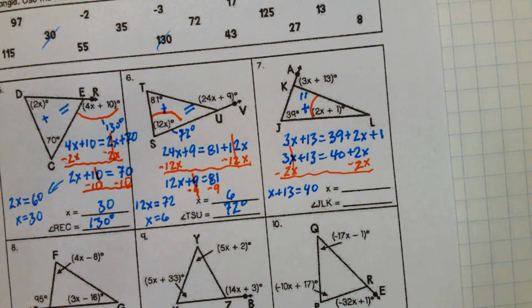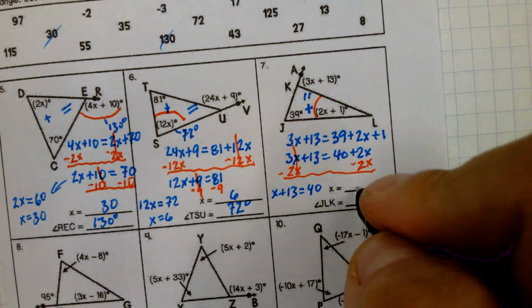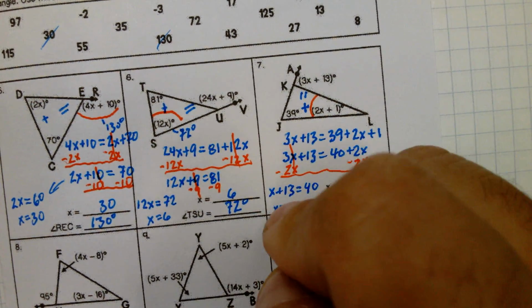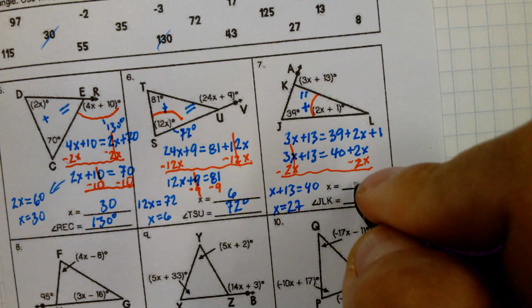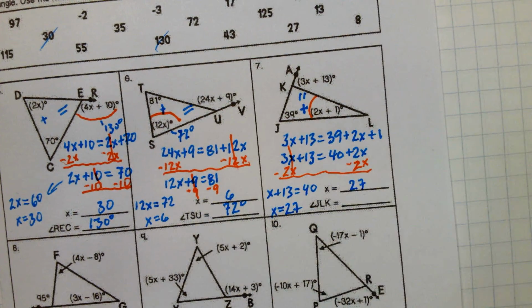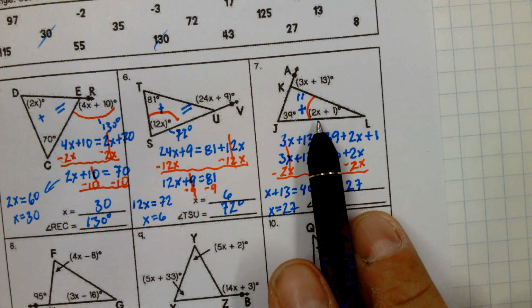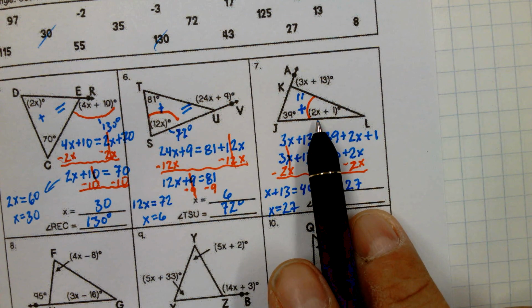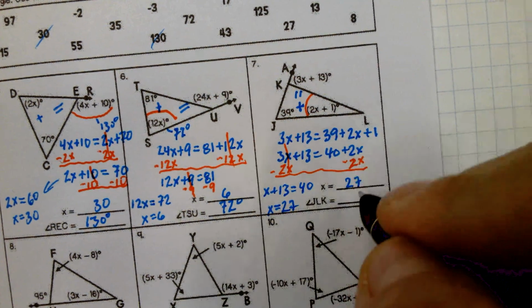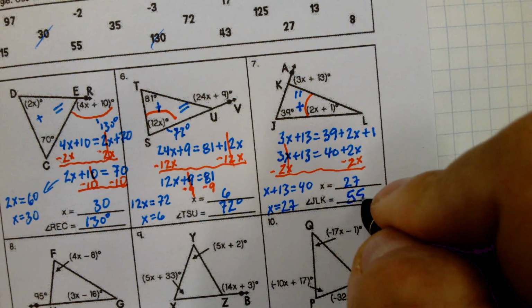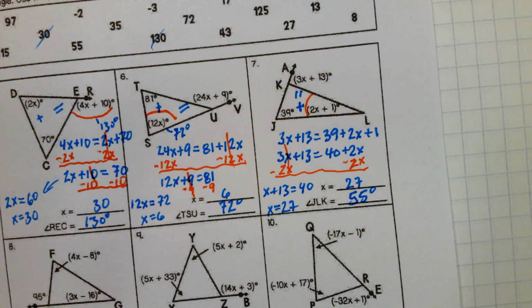And that's what, 27 now, if I take away? X is 27. And then I want to do 2 times 27, that's 54. Plus 1 is 55 degrees here. And I did see 55 up there.